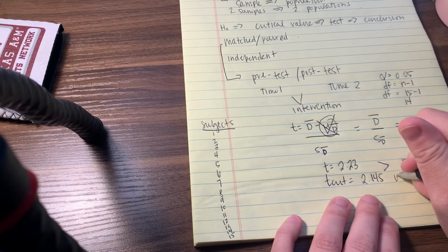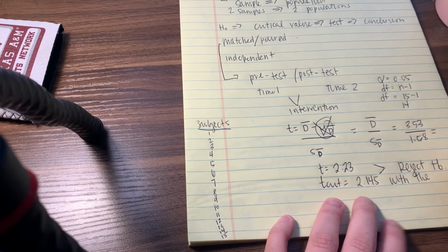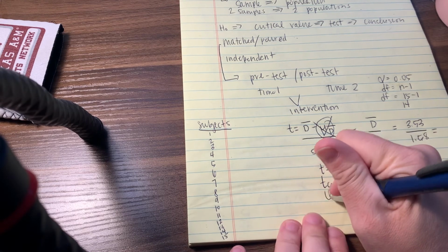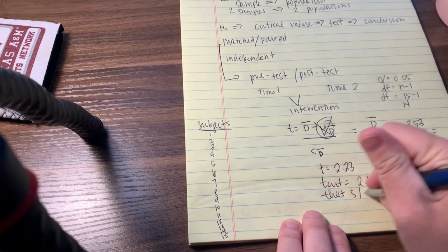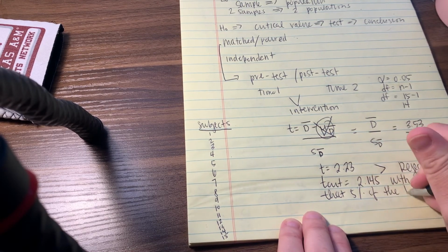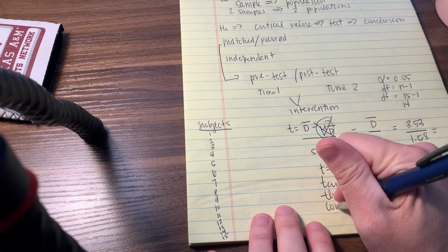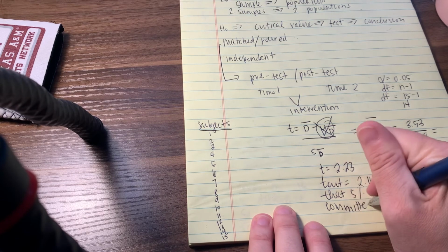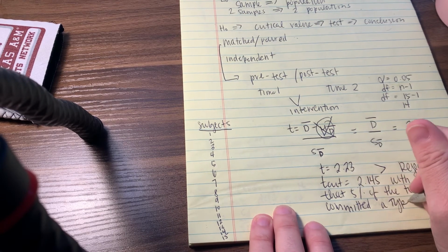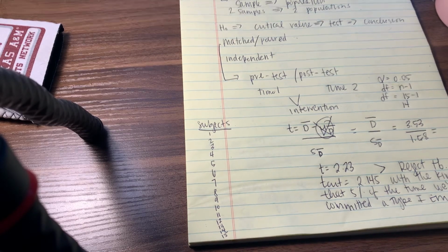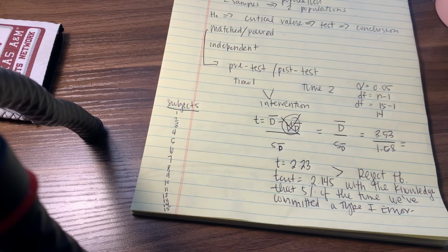Remember, with the knowledge that 5% of the time, or 5 times out of 100, we've committed a type 1 error, right? So whenever we reject the null hypothesis, we always have to make sure that we include that information.